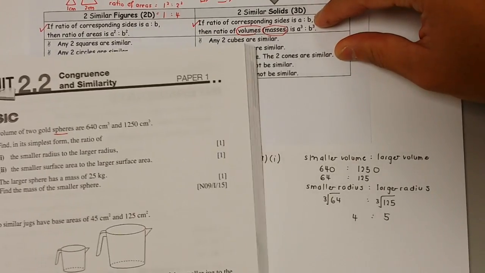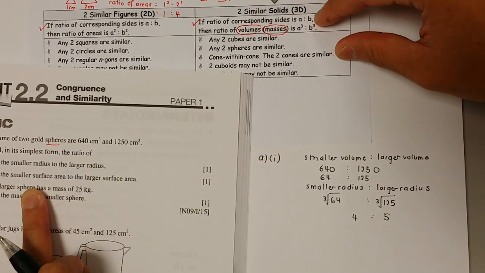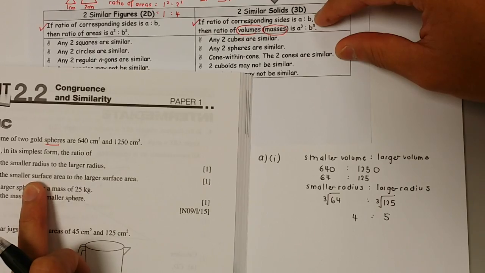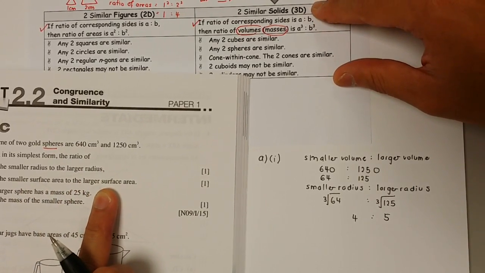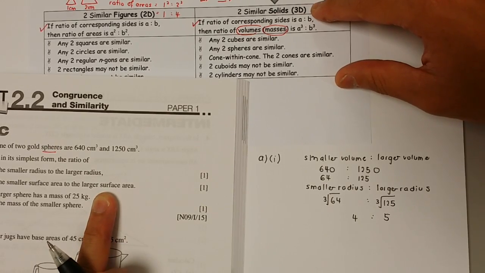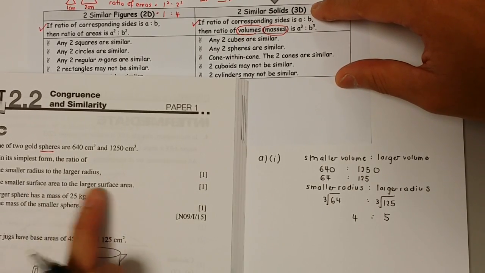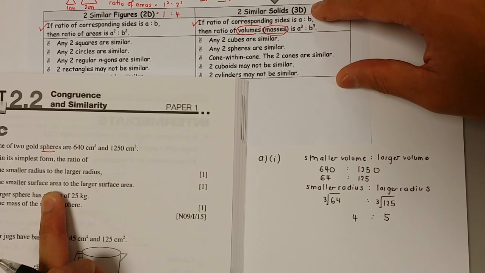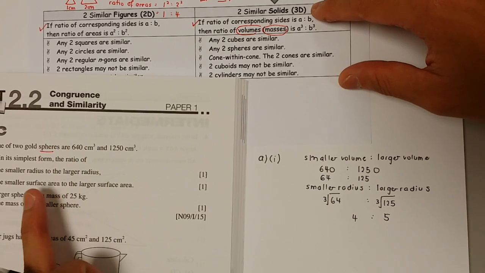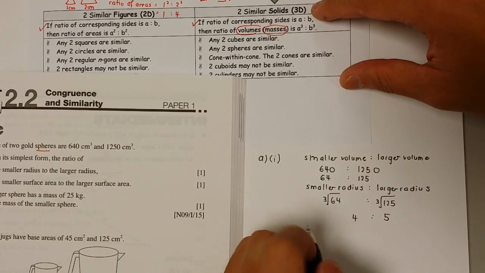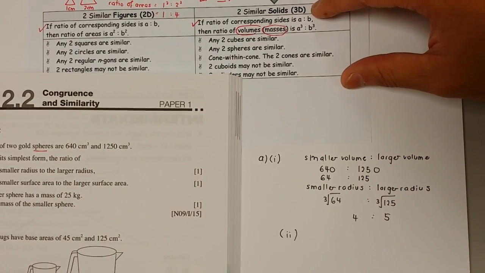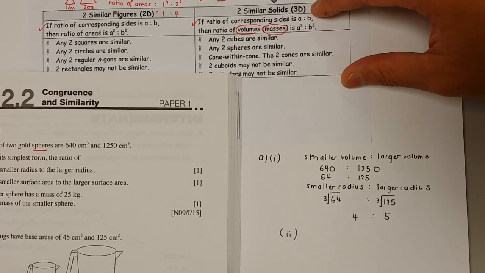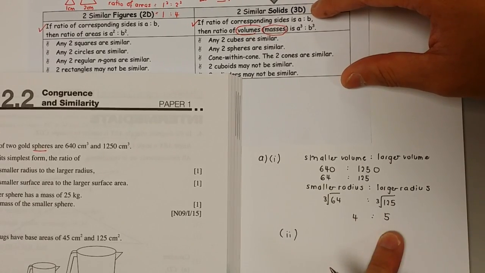Second part, they ask you for the ratio of the smaller surface area to the larger surface area. So what are we interested in now? We are actually interested in the ratio of areas, right? So even in similar solids, they have portions and faces where we are interested in their areas. Getting the ratio of areas is simple because the areas can be obtained simply by squaring this ratio.